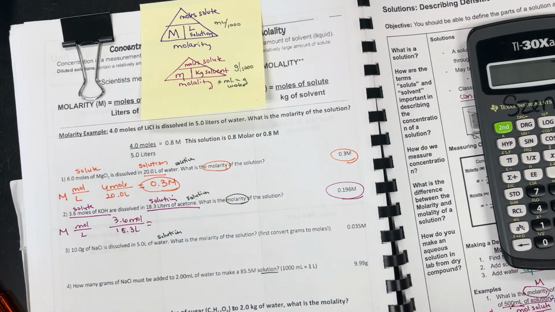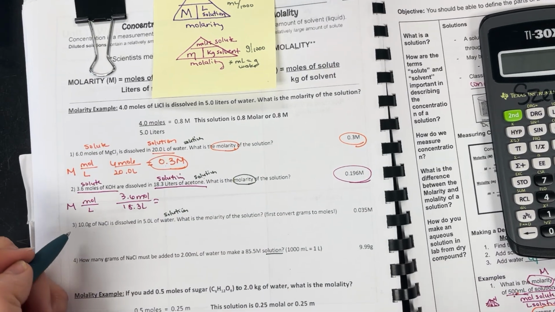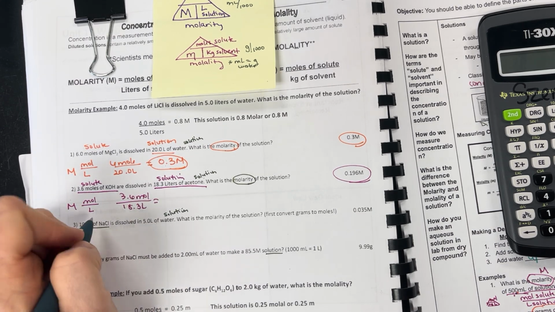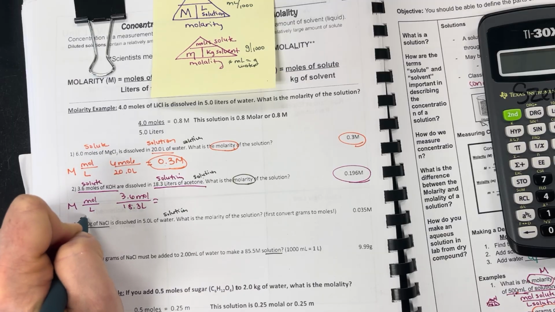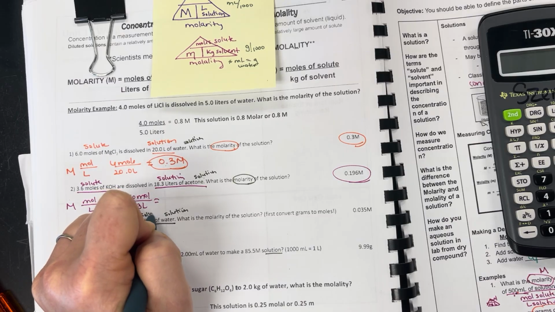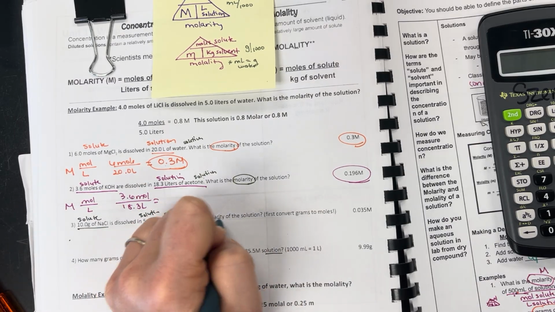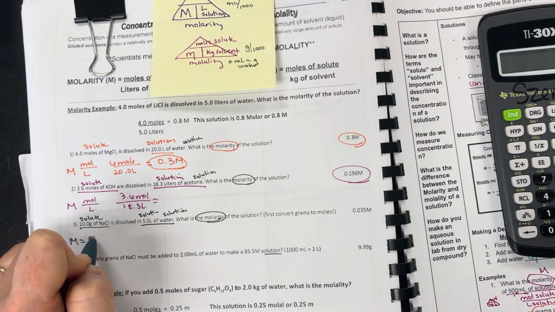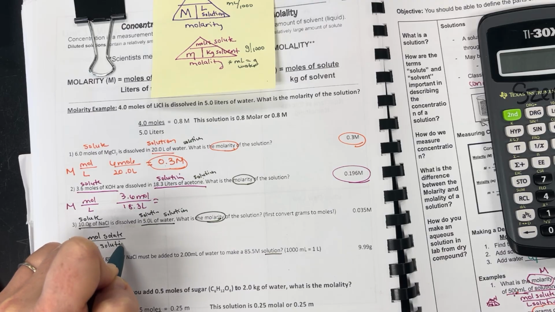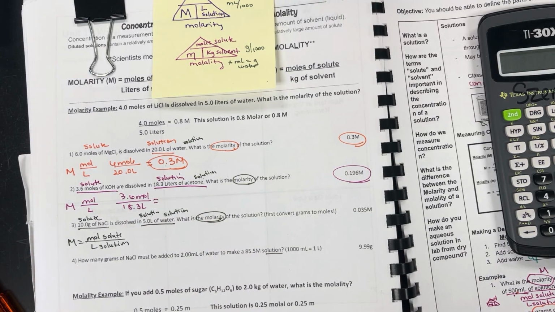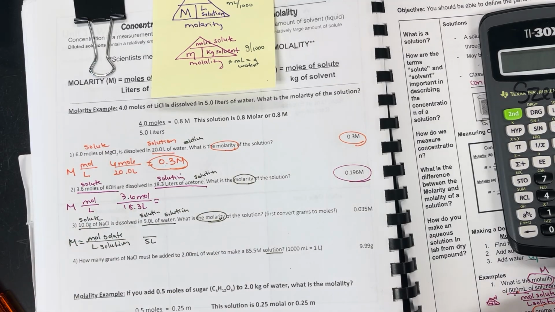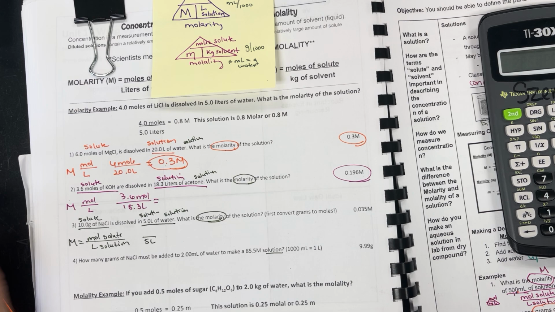Okay. Now, number 3, things get a little more tricky because now they give us 10 grams of NaCl dissolved into 5 liters of water. So this is what is getting dissolved, so it's the solute. This is what it's going into, so this is our solution. And we know they're asking us for molarity. Molarity is moles of solute divided by liters of solution. We know the liters of solution is 5 liters. It tells us that in the problem. But we have 10 grams and we need that to be moles.